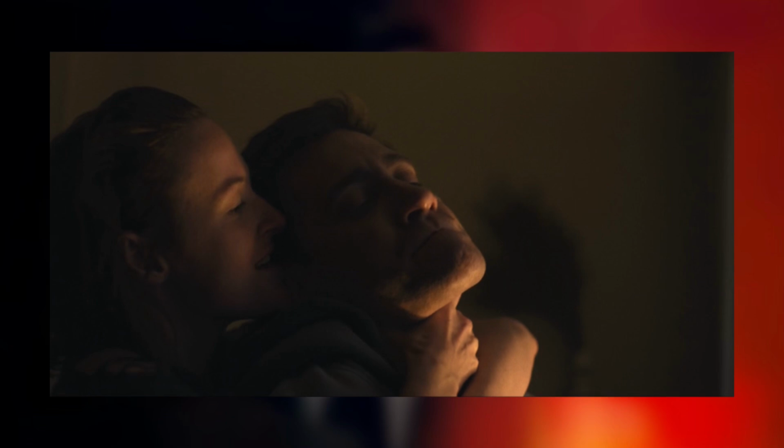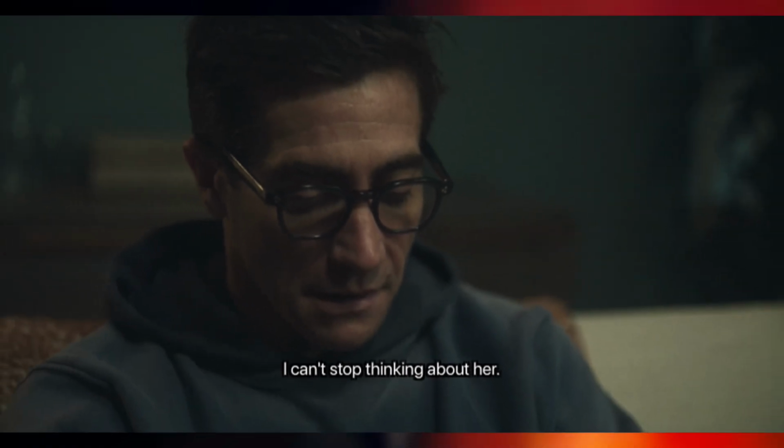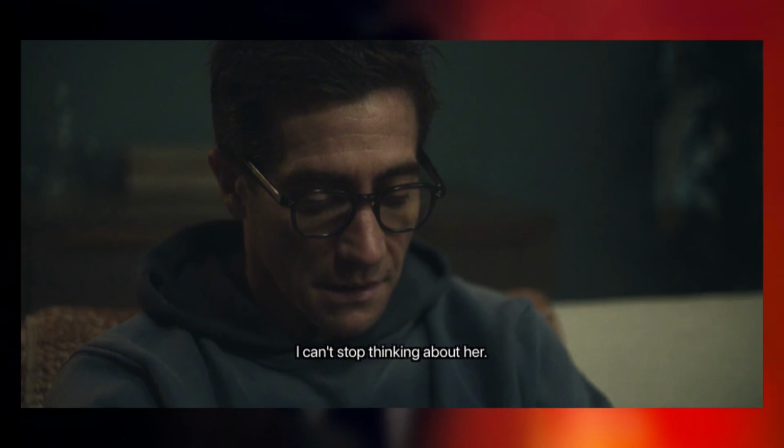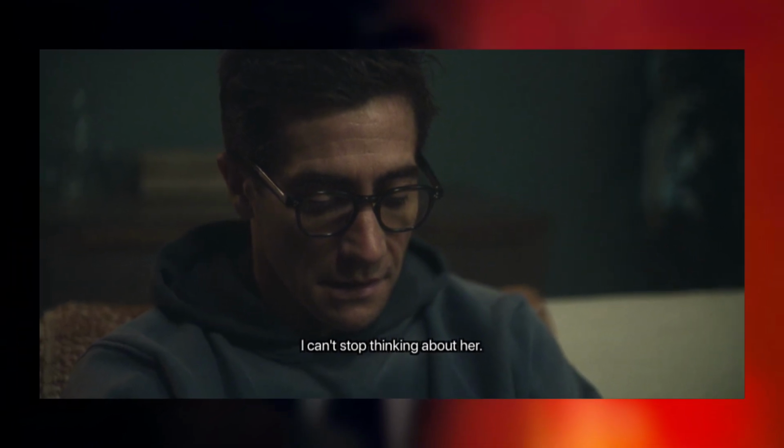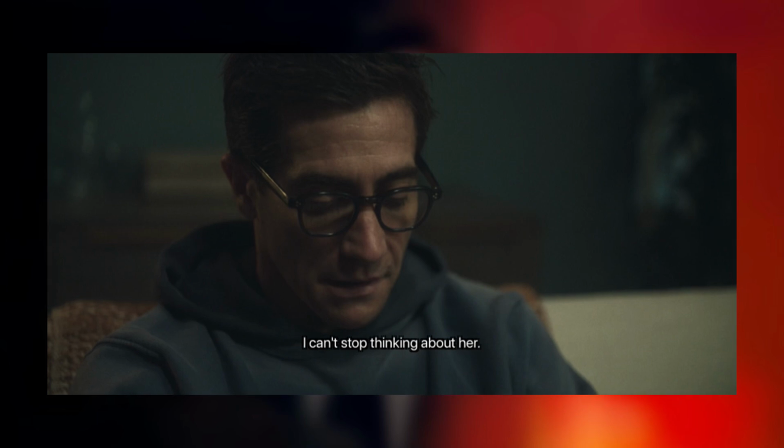But a very important thing to me was this line that Rusty says, I can't stop thinking about her. So was Rusty obsessed with her? This makes me wonder so much about the dynamic, and also going back to the kinkiness and their physicality whenever they were around each other.